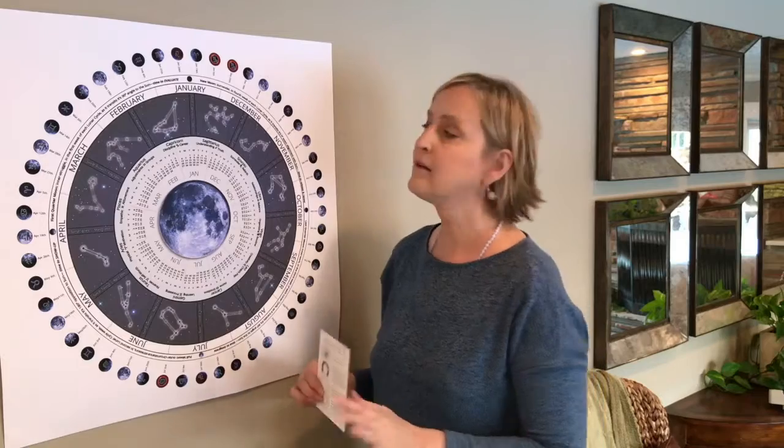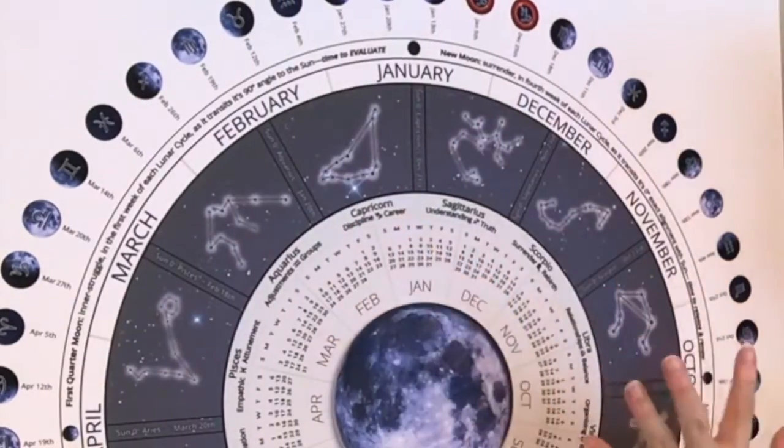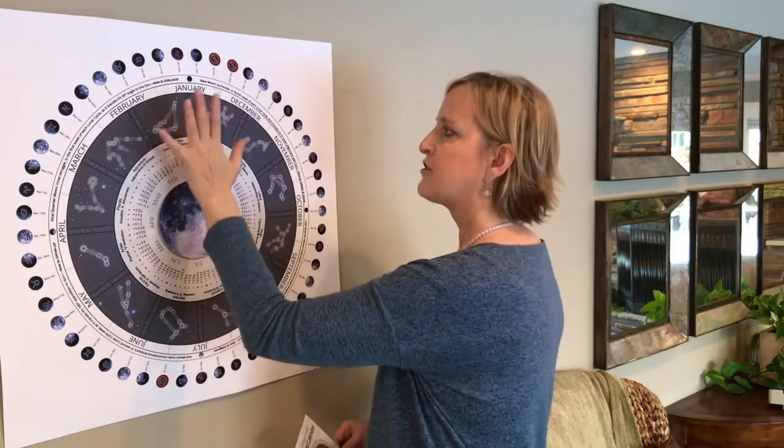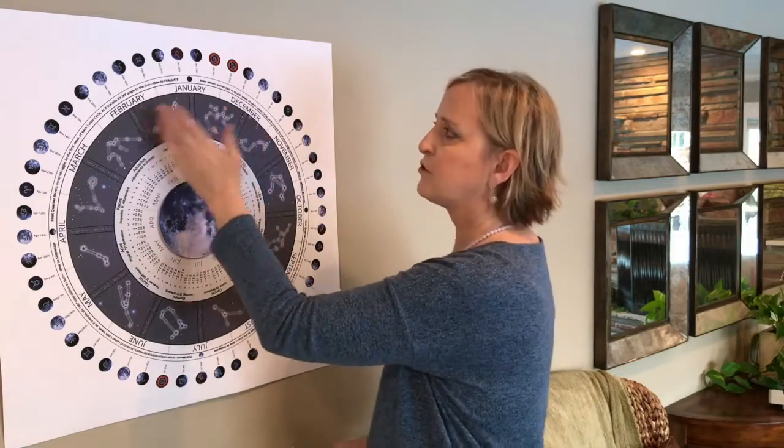So when we look at this, Capricorn is disciplined, career-focused, governmental stuff. It has to do with the pragmatic, disciplined, professional, public reputation side of us. And that's what we do in January. We set our goals for the new year.